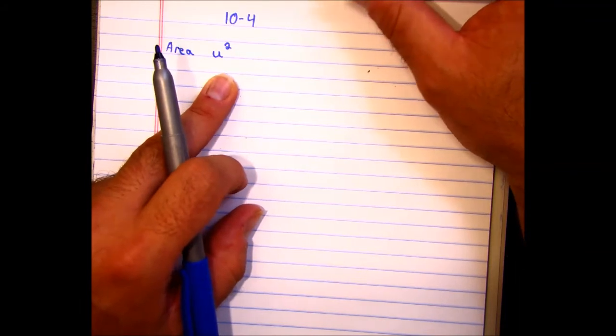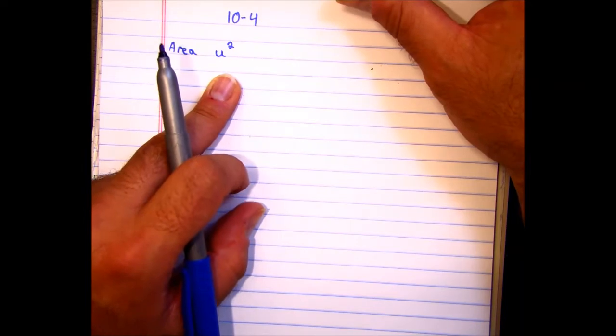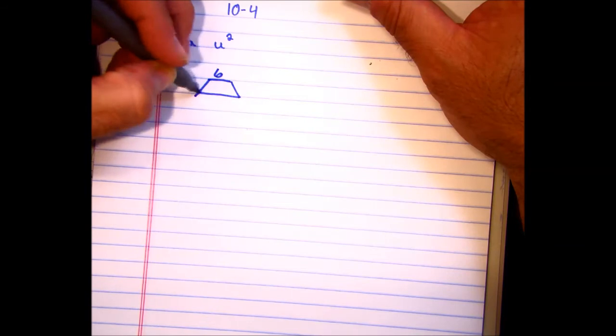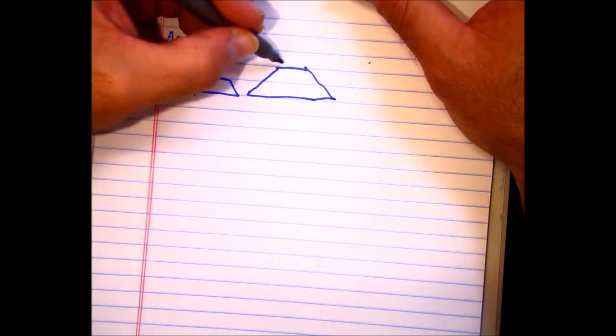So, when you're doing similarities, similarities are nothing more than ratios. And when you're doing a similarity of perimeter, it's just in inches to inches. But when you're doing a similarity of area, everything has to be squared. Okay? So, let's look at a really simple one. Let's say we have two shapes and they're both trapezoids. Okay? And obviously, one trapezoid is bigger than the other.